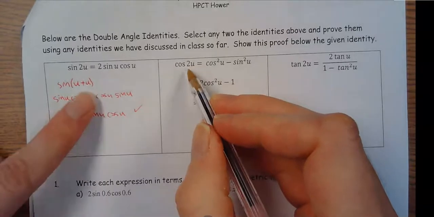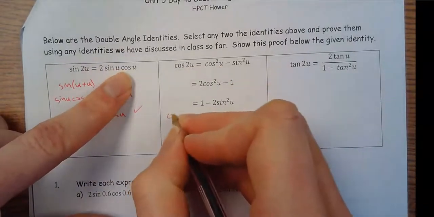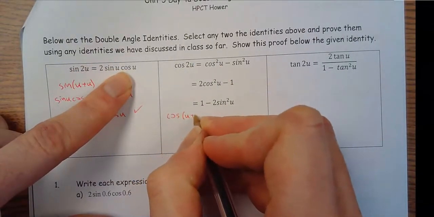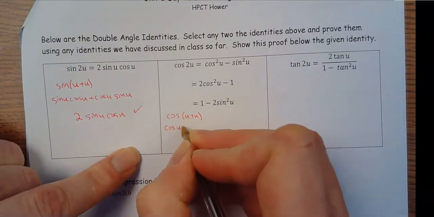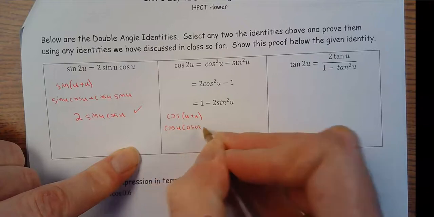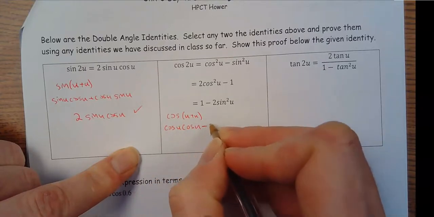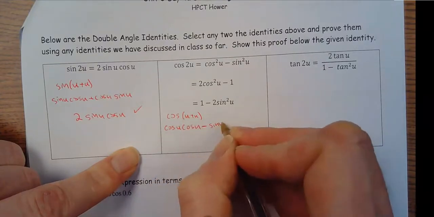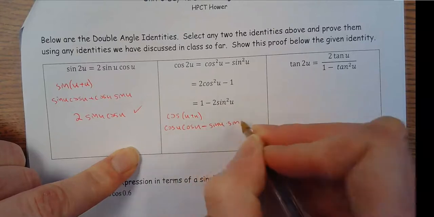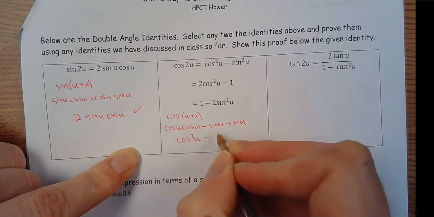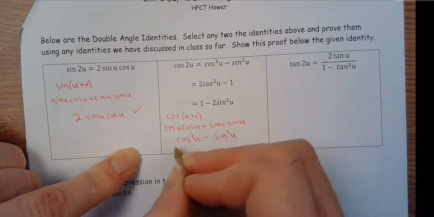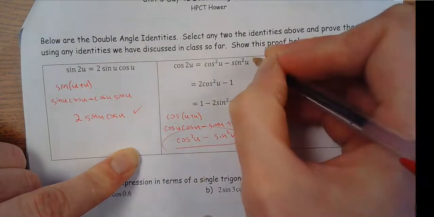If we do cosine, think of that as cosine u plus u. So split that up, it'd be cosine this u times cosine that u, and then minus sine the first u times sine the second u, and this is cosine squared u minus sine squared u, and that would be the first one.